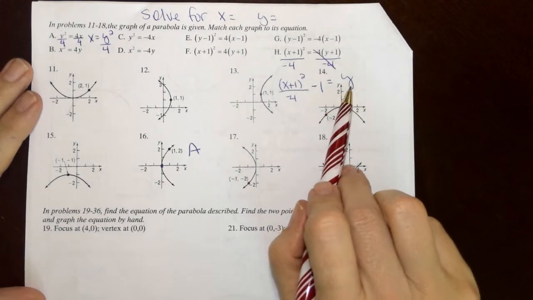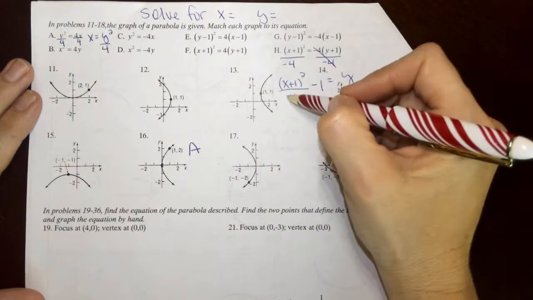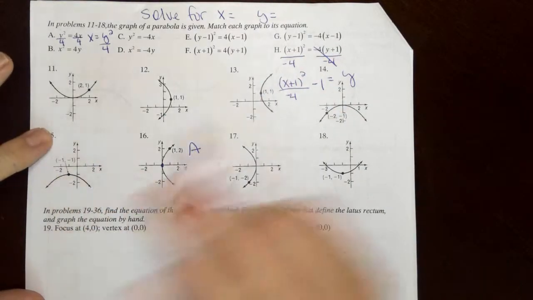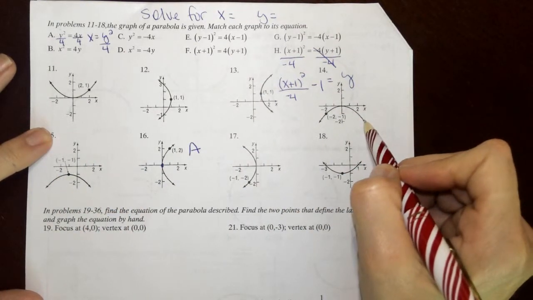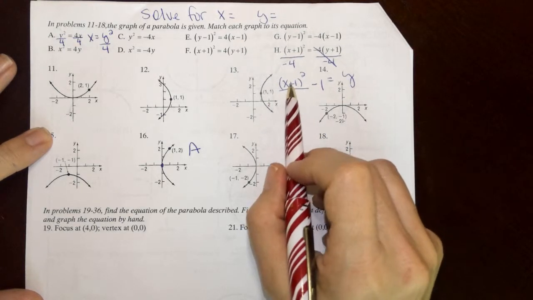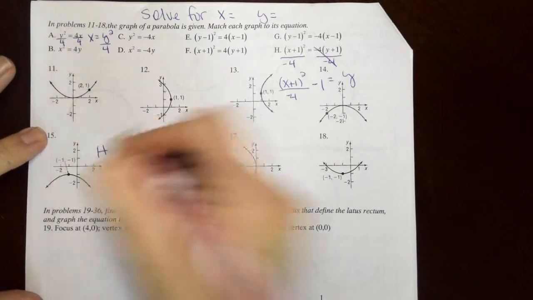So I have a y equals equation, so it's either going to open up or it's going to open down. Because there's a negative out here, it's going to open down. So it's either going to be 15 or it's going to be 14. Because there are parentheses right here, I know that my vertex is going to be at -1, -1, which is number 15.